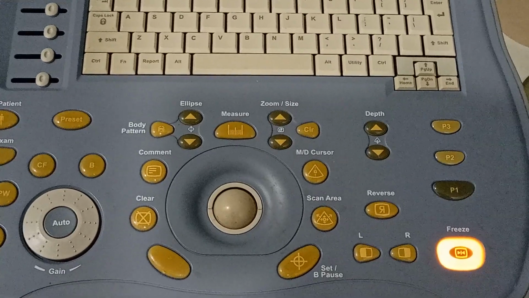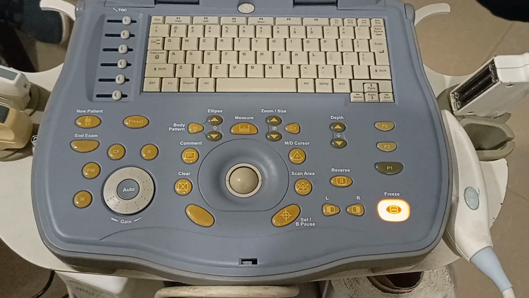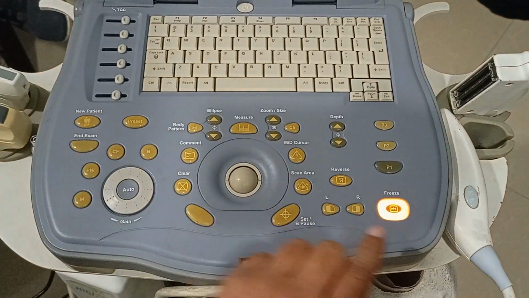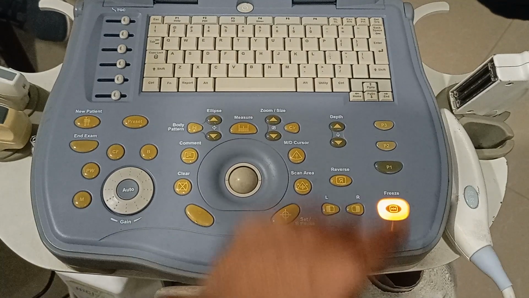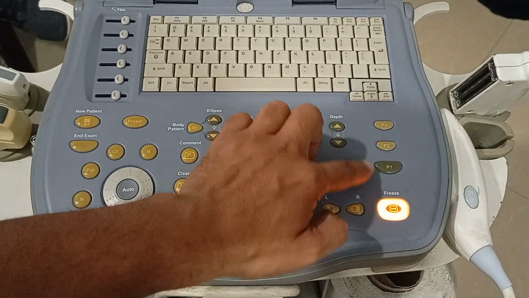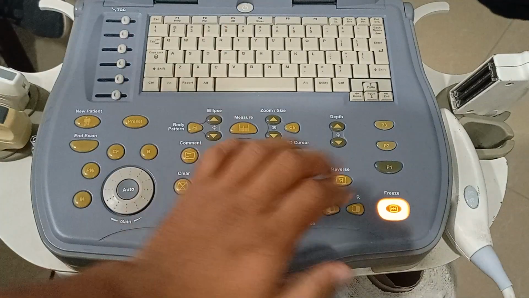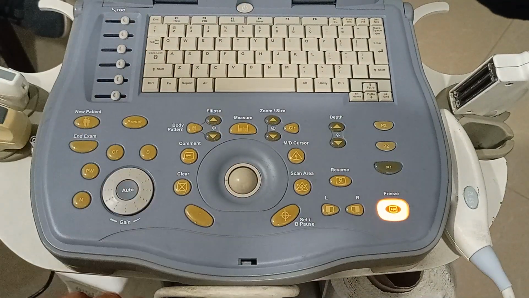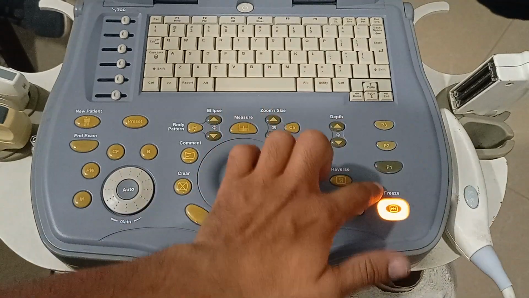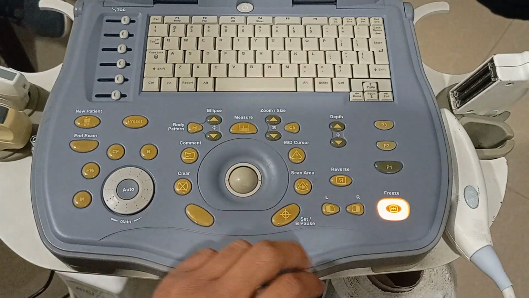So you have to make sure that you know all of these features. The freeze button is for freezing the image, so there is no ultrasound output and there is no reception of the ultrasound. This P1, P2 and P3, these are for your personal selection of the keys. You want to, let's say, set P1 for the print, or you want to make a screenshot, or you want to save image, so you can set these. P is for personal priority, that you can select any function.